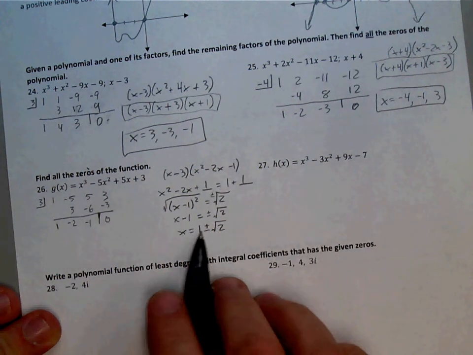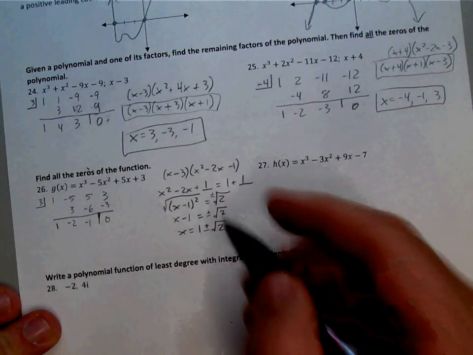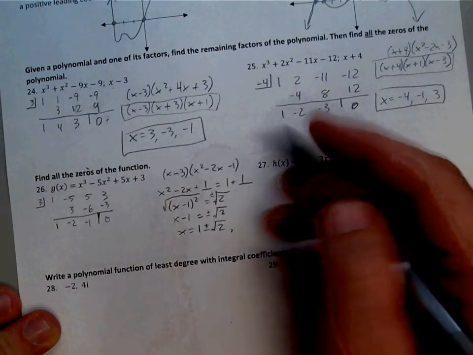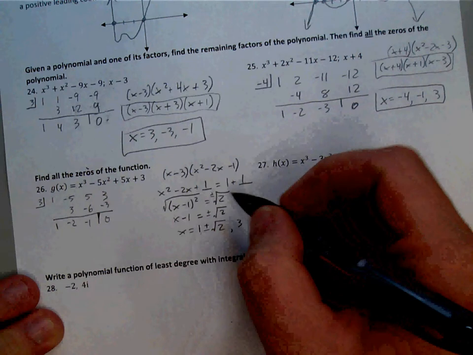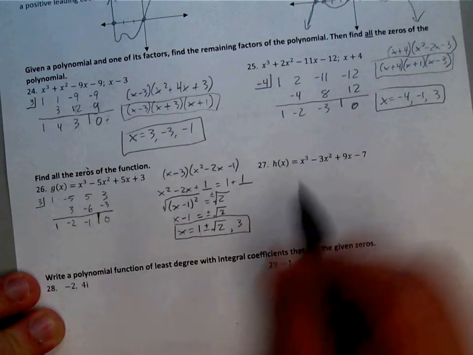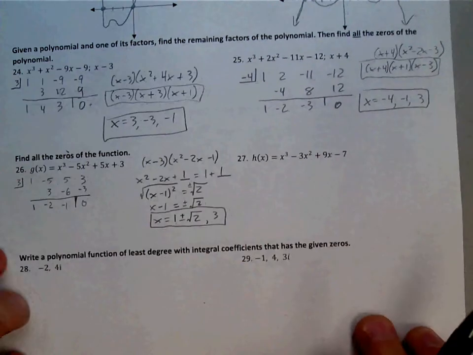So 1 plus square root of 2 and 1 minus square root of 2, those are 2 of my answers. And then also don't forget the one we factored out. The x minus 3 is a factor, so positive 3 is a real root. So we've got 3 zeros there, 3 roots. Was a degree of 3? I expected 3, so they were all real.